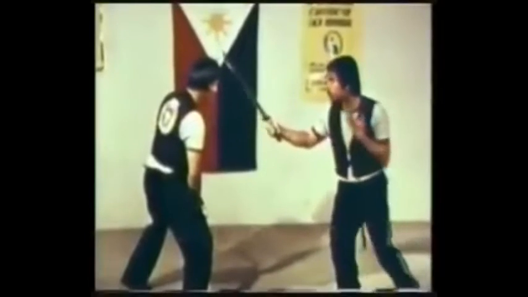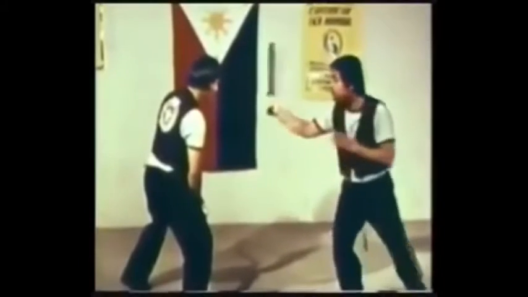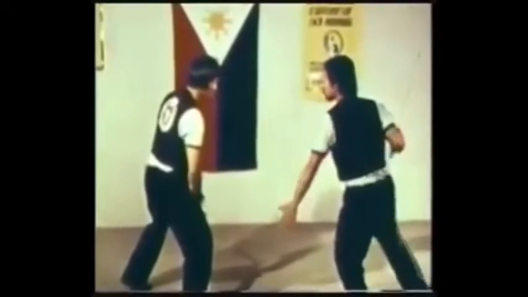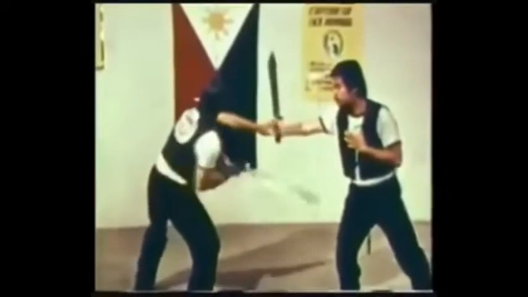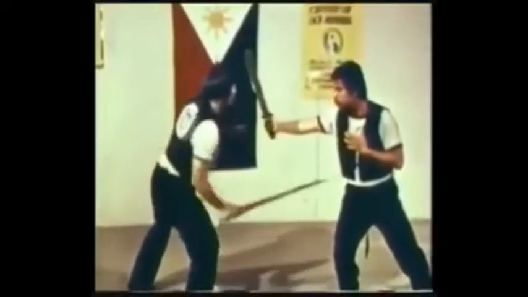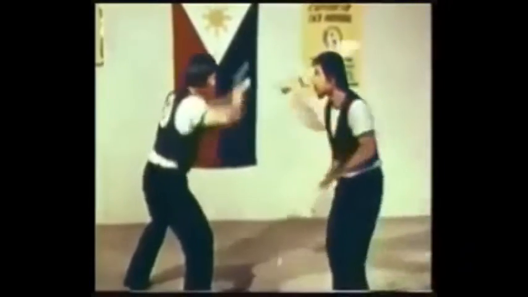Sword versus sword, angle 1. The same counter is used in blade versus blade. When using a blade, you not only need to be aware of the blade edge, but also its position in relationship to your body.